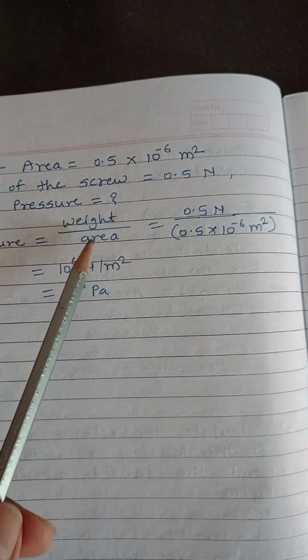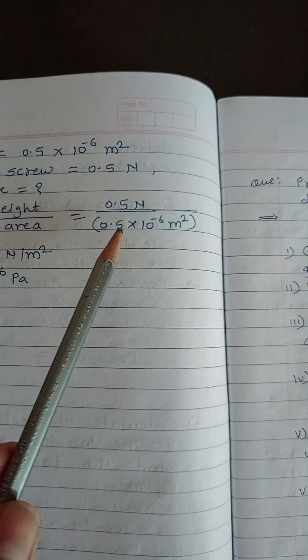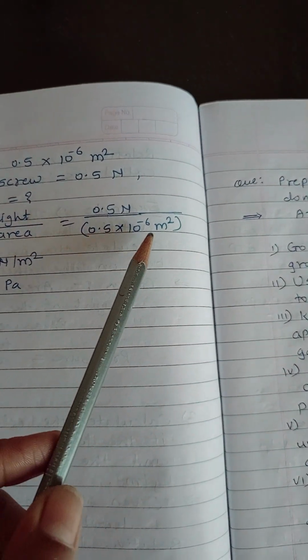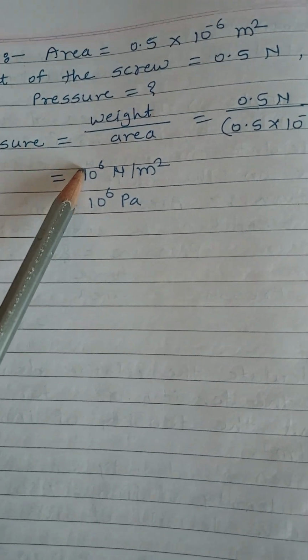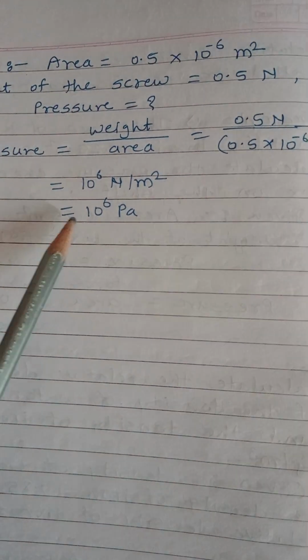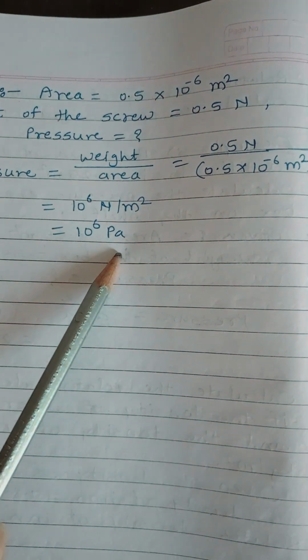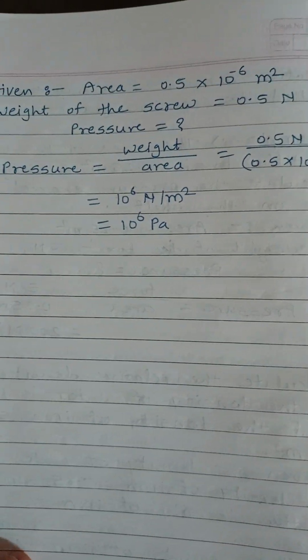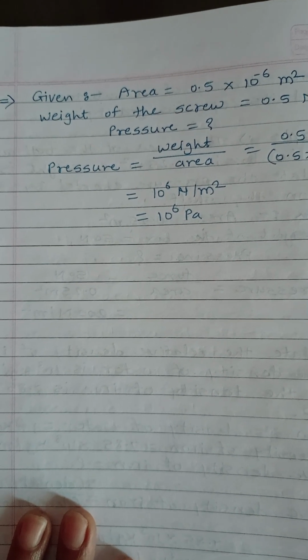Pressure is equal to weight upon area. Weight is 0.5 and area is 0.5 into 10 raised to minus 6 m square. So what is the answer? 10 raised to 6 Newton per meter square, means 10 raised to 6 Pascal. We converted this unit Newton per m square into Pascal. Okay. Understood? Thank you.